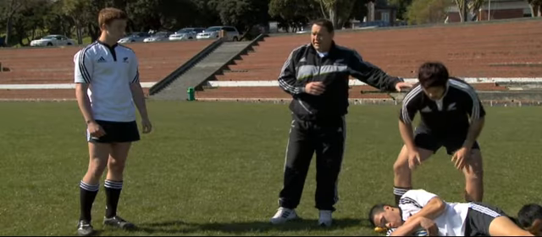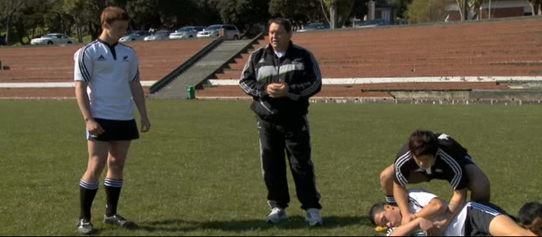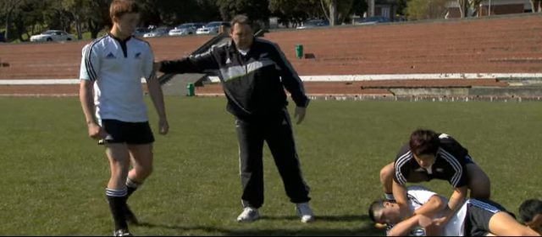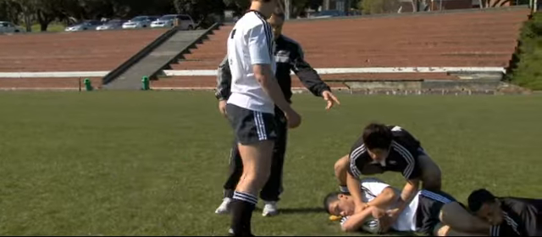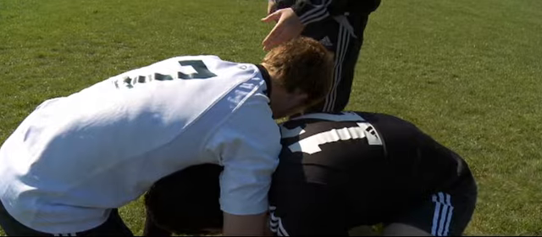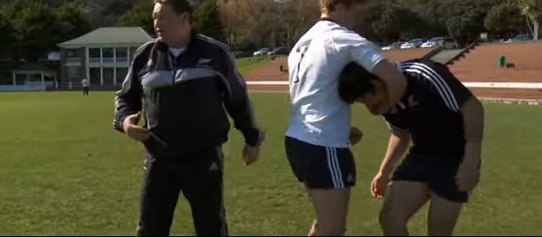Okay, now we want to look at how we remove this player that's over the ball in that good, strong body position without causing any injury, because what we're seeing currently is players coming in and grabbing hold of our non-ball carrier by the neck and removing him in quite a violent way, which could end up causing a serious injury. Obviously, we don't want that.